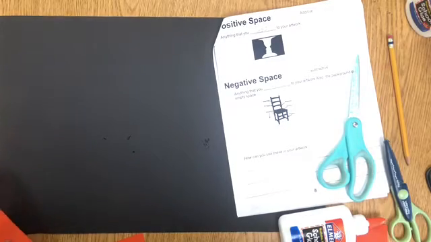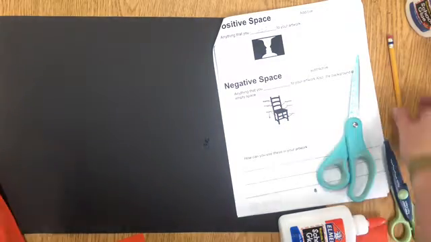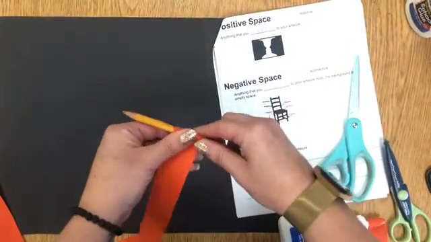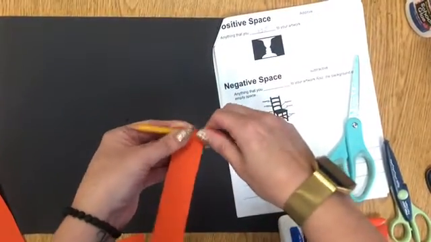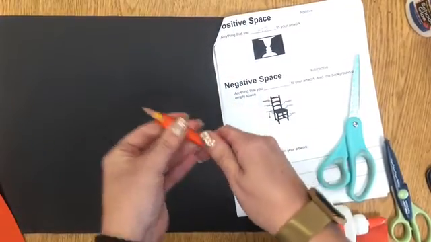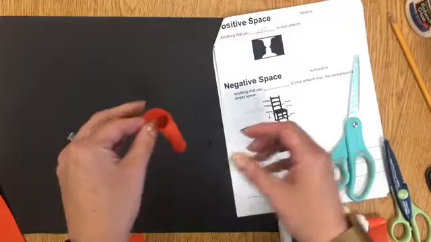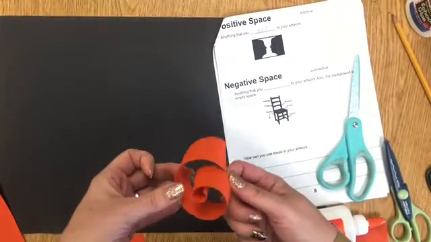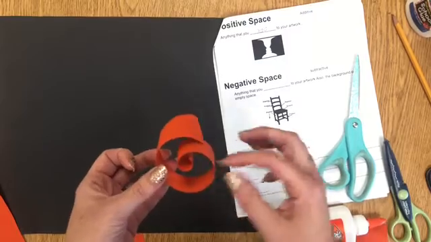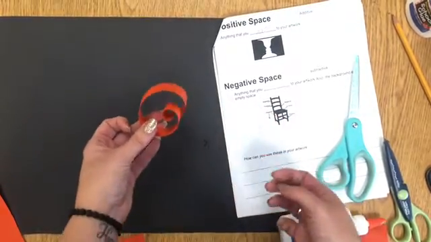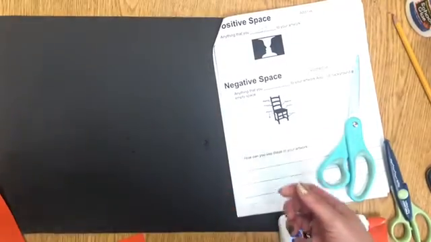Another one is called curl, where I take a strip of paper and I can roll that around my pencil nice and tight, hold it for a second. When I pull my pencil out, it'll create a curl effect on my paper. I can do skinny strips of paper, thicker strips. I can use this for stars in the sky. I could use this for hair.